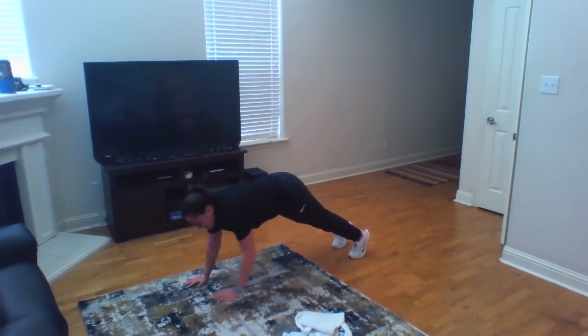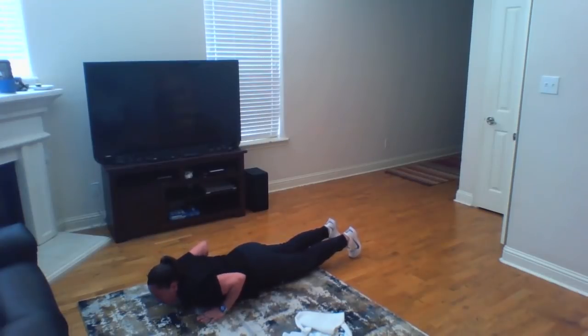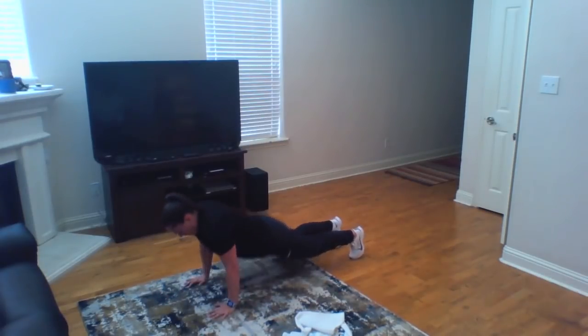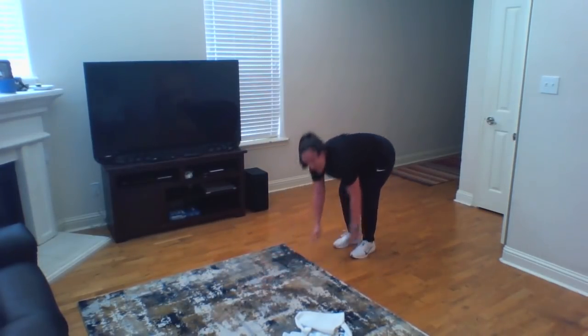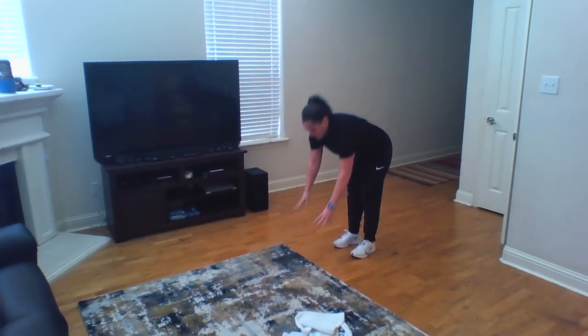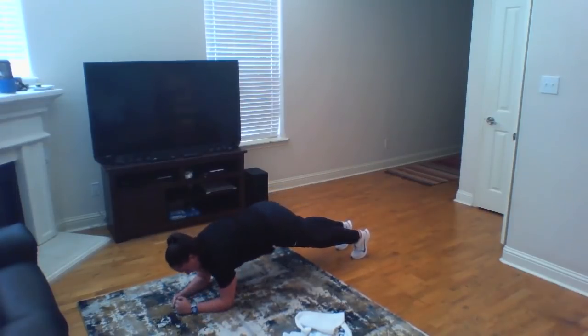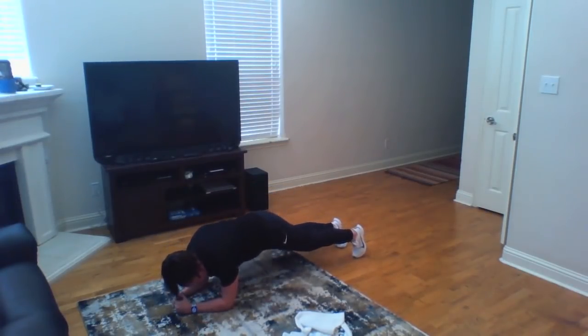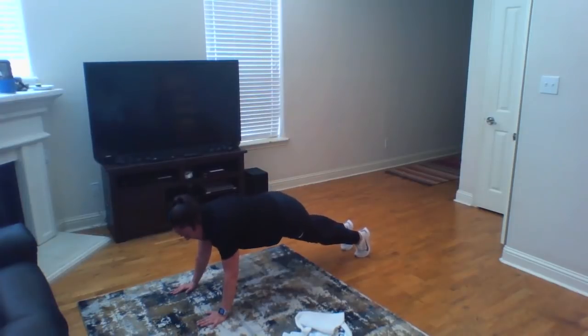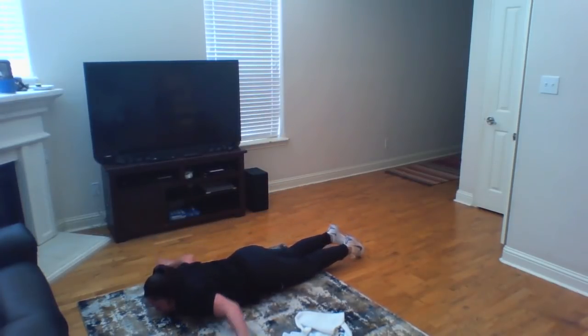If you need to make that easier, no need to walk back and forth, just let downs and back extension. So let down, back extension. If you would like to make it more difficult, you go into a plank, you dip this way, dip that way, come back up, let down, back extension.